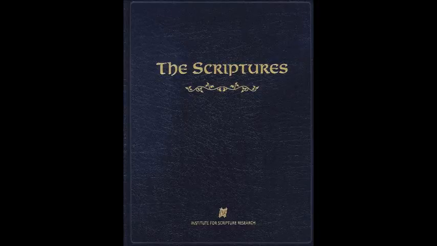Exodus chapter 26. And make the dwelling place with 10 curtains of fine woven linen, in blue and purple and scarlet material. Make them with cherubim, the work of a skilled workman. The length of each curtain is 28 cubits, and the width of each curtain 4 cubits, and all curtains having one measure. 5 curtains are joined to each other, and 5 curtains are joined to each other.